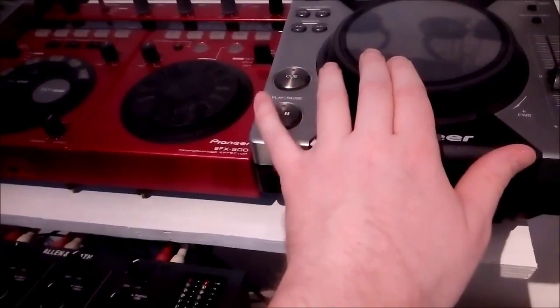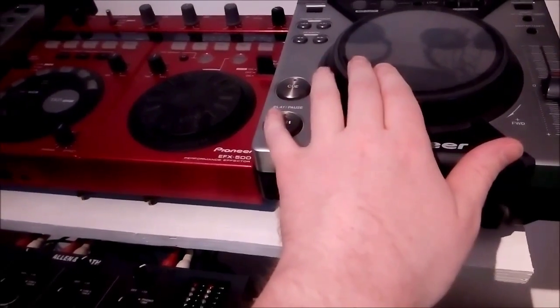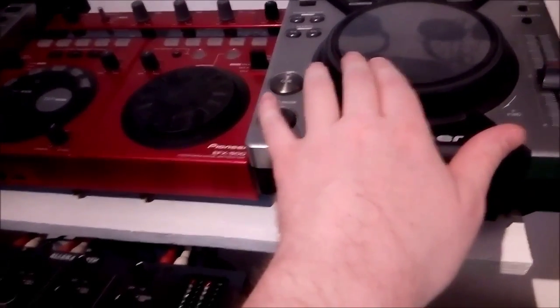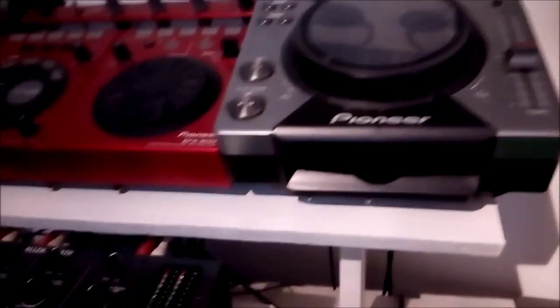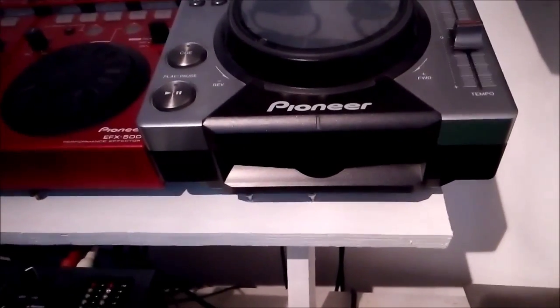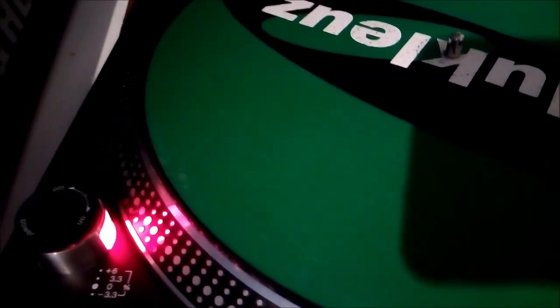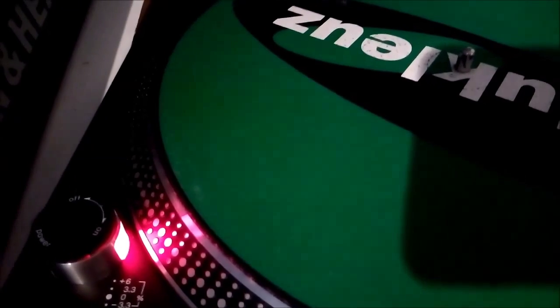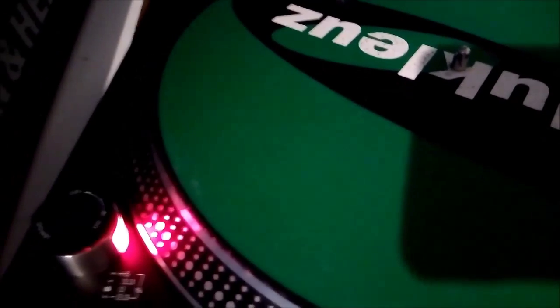You can hold the platter there, press play to get it going, rock it back on the beat, and then let go and it'll start playing on the CDJ. So if you really want to gravitate from vinyl and want that vinyl feel, you can still release it in the same way with the CDJ if you choose.